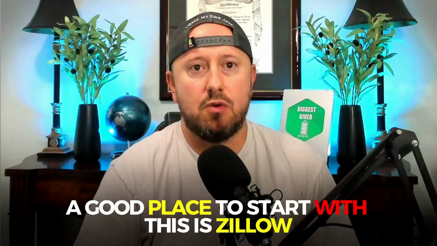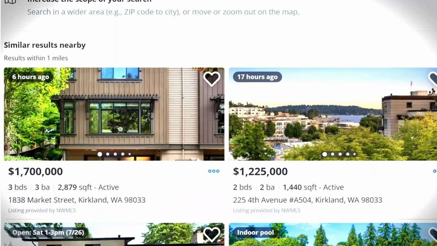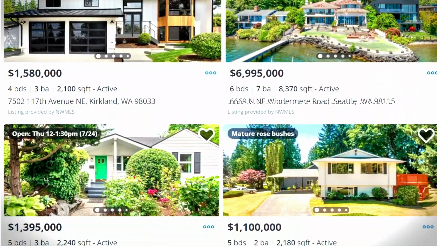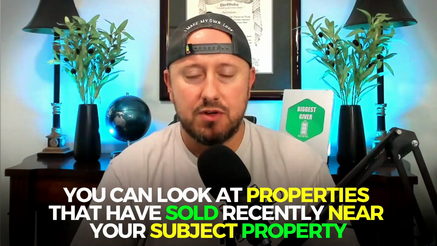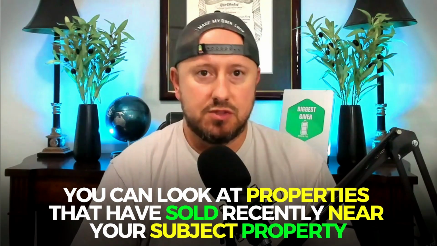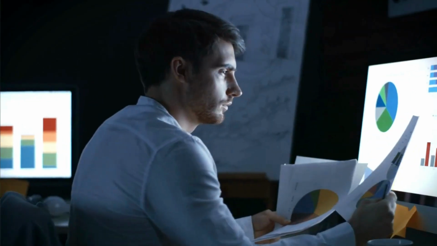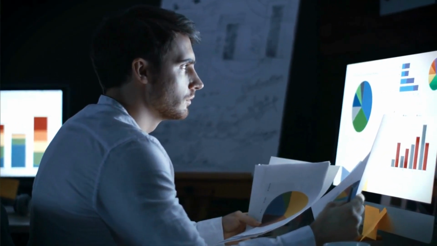And a good place to start with this is Zillow. You can start on Zillow and just do some market research in the zip code. You can look at properties that have sold recently near your subject property, but you ultimately do want to dive a bit deeper than just Zillow.